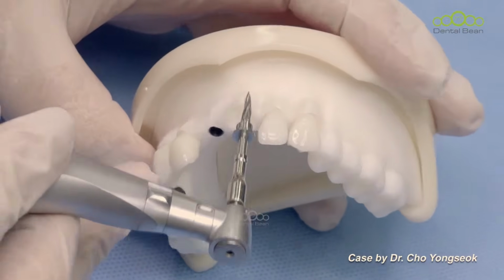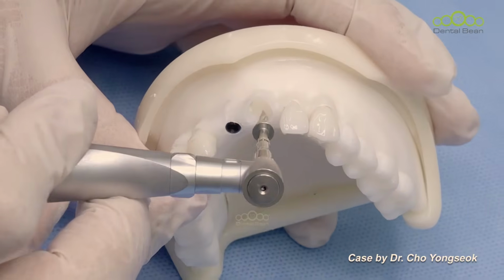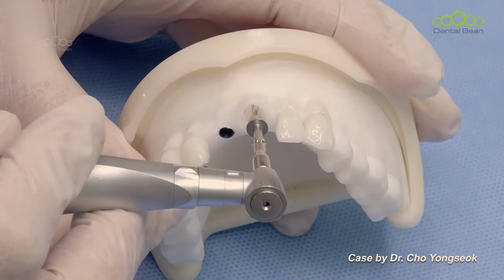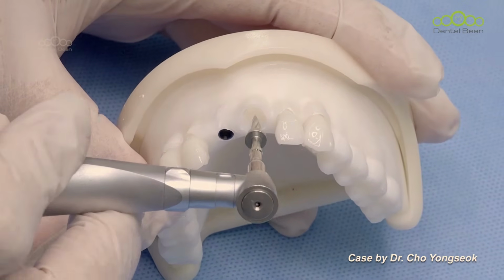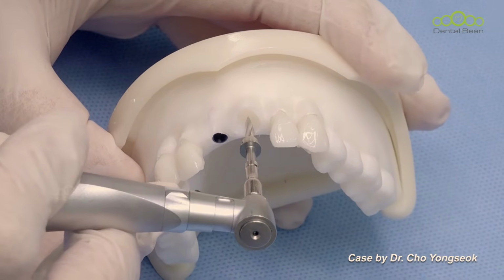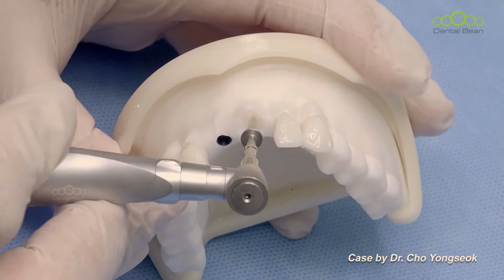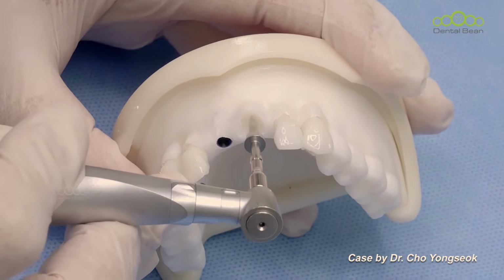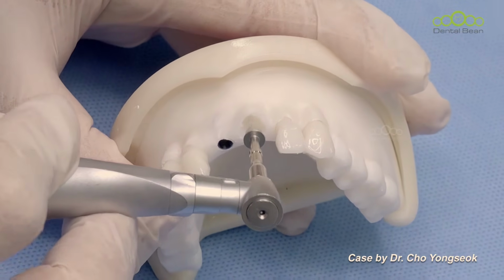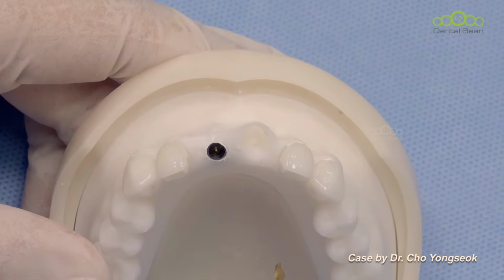Touch the apex and then move along the palatal slope, and aim at the apical third. Here, apical third. Then start. And try to keep a slight medial tilt, which mimics the natural tooth.